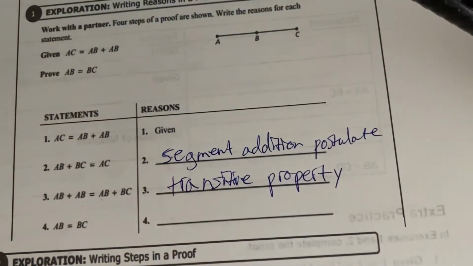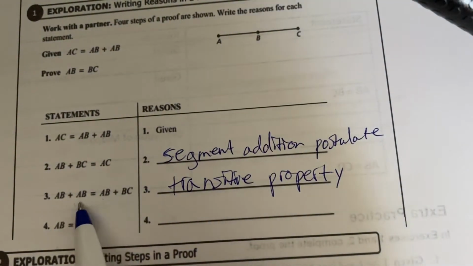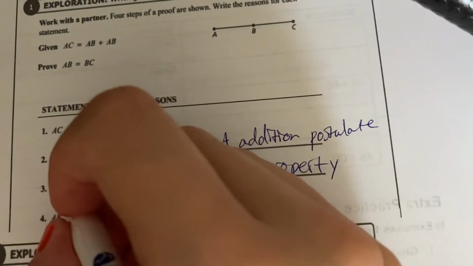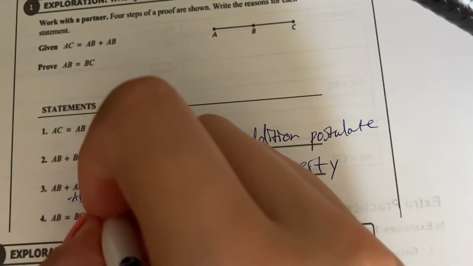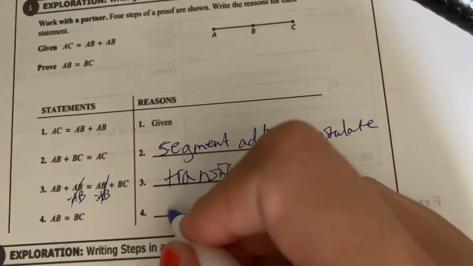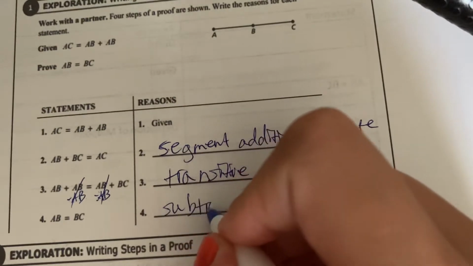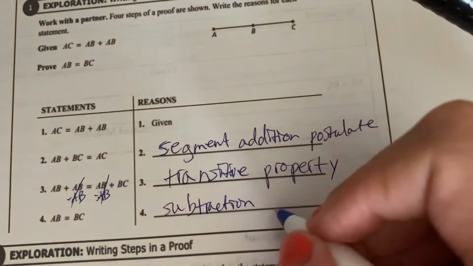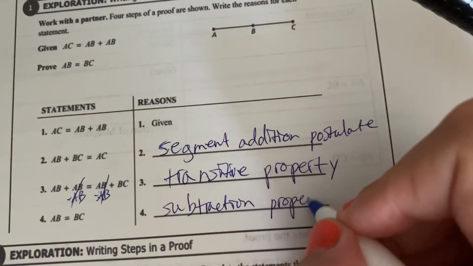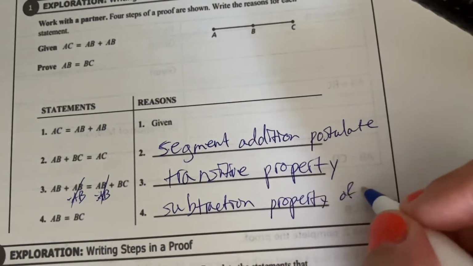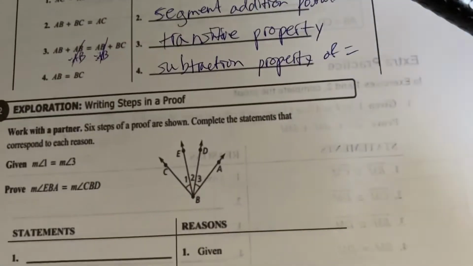Then it looks like, okay, we have the same thing on either side of the equal sign, so I can subtract AB and subtract AB on both sides. These cancel, so this is from the subtraction property of equality.